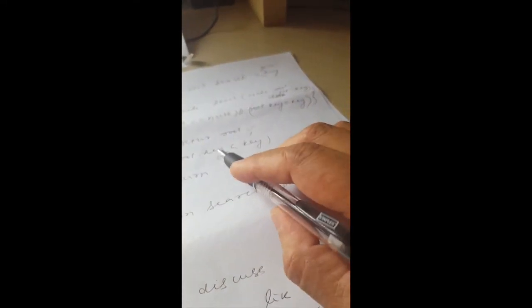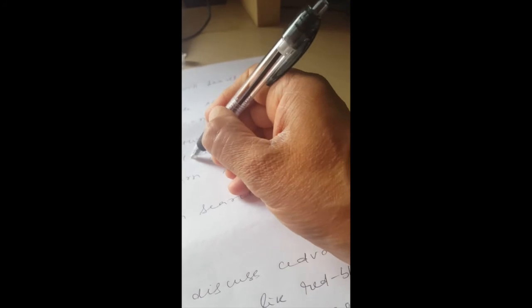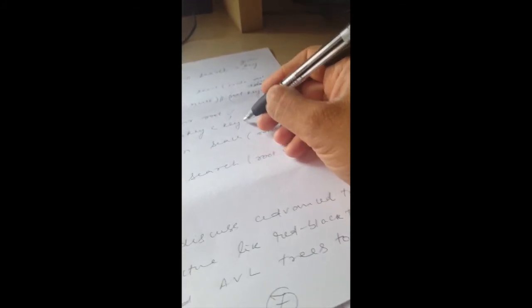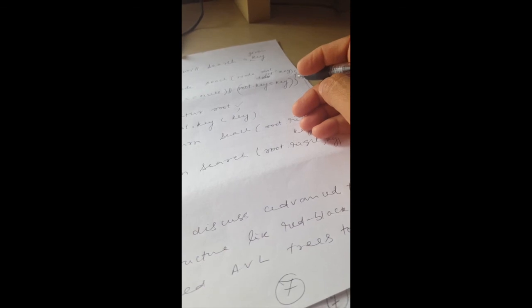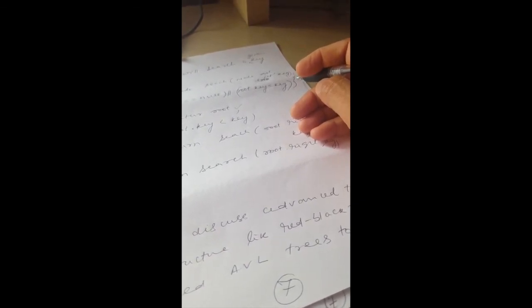If root is equal to null, or if root matches the input value, then we have to return. And if root.key, that means the value of the node, is less than the given key, then we search the right side. Otherwise we will search on the left side. So this is again a recursive way of finding a node which matches a given key.